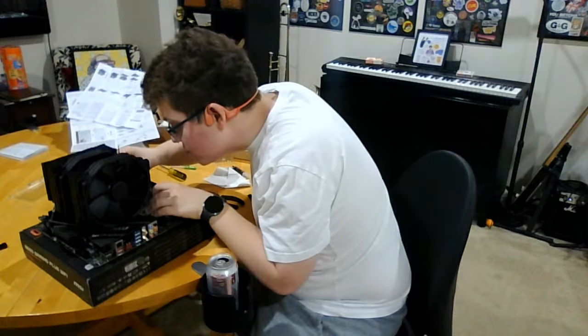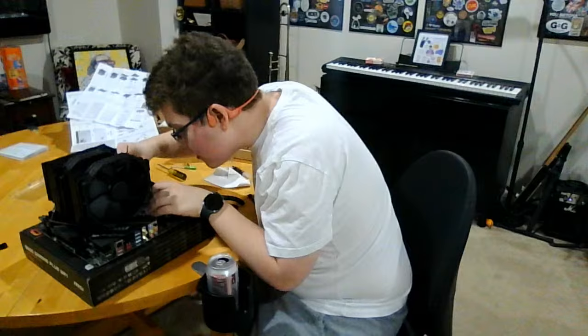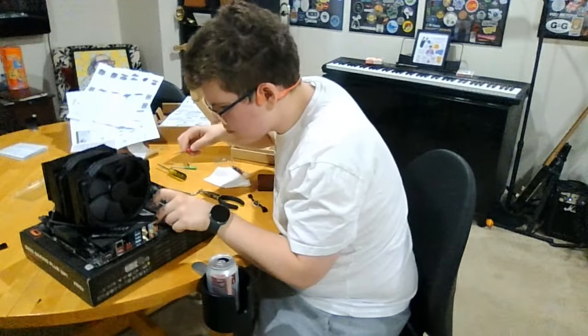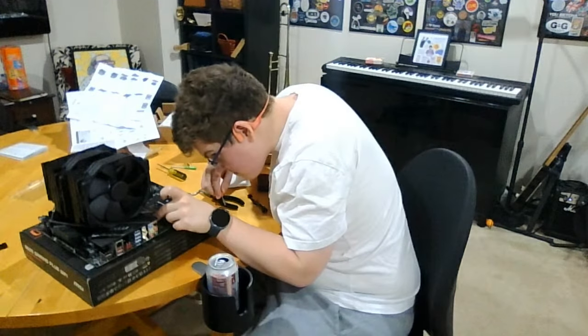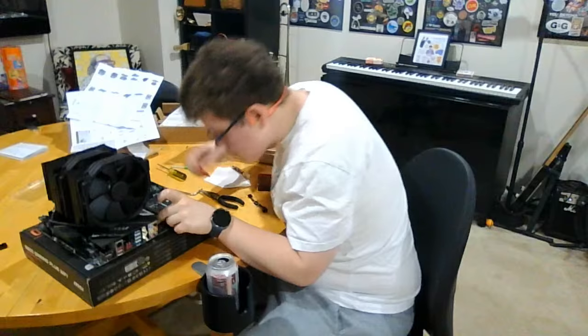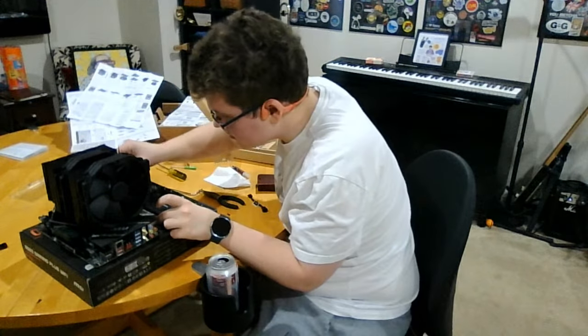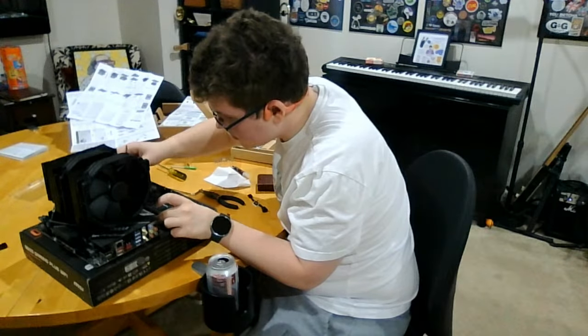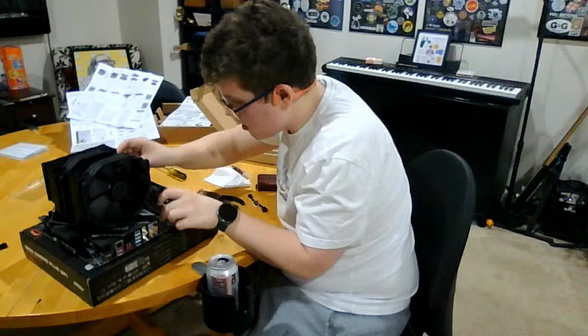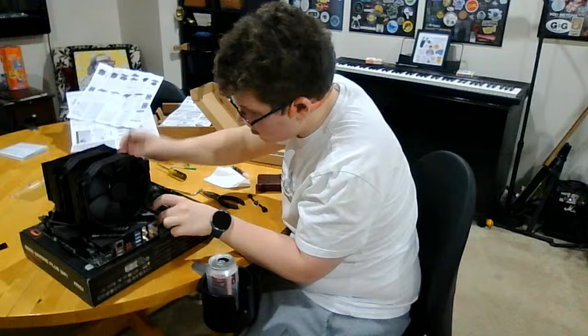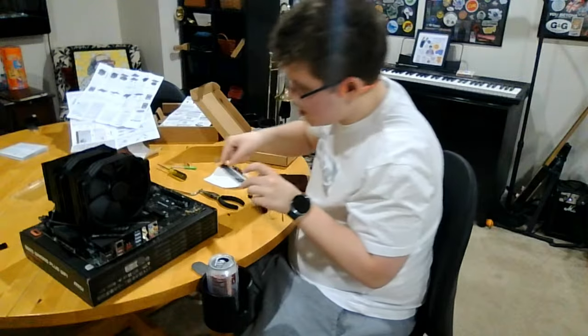Just scraping the screw head. Hmm. I think it's the correct thing. There we go. There we go.